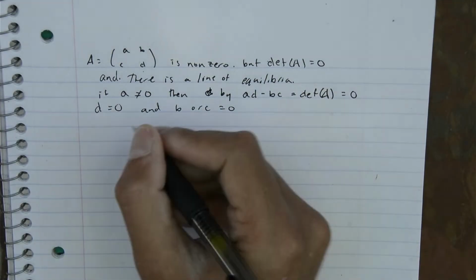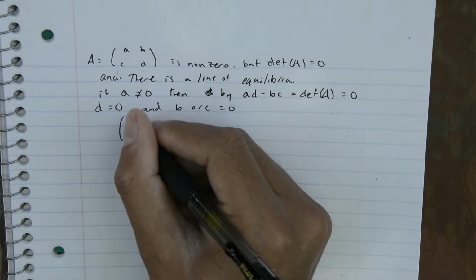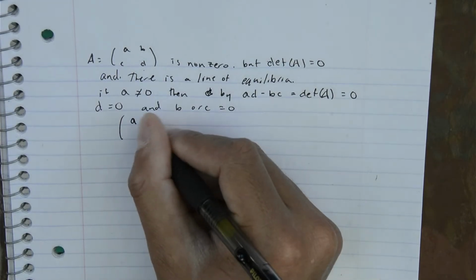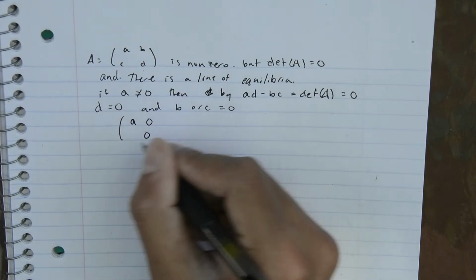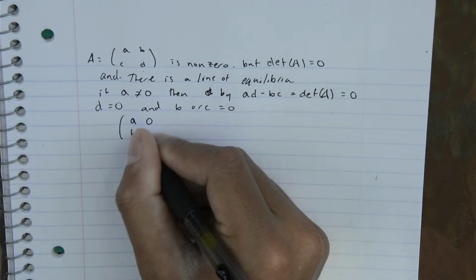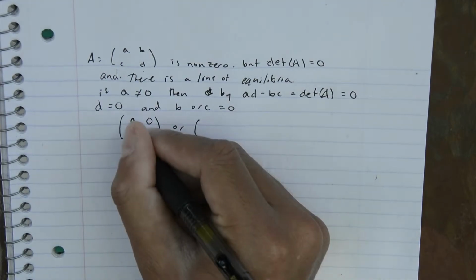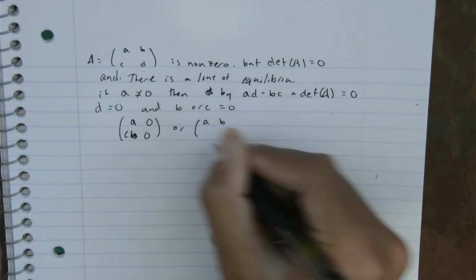Okay, so we can then rewrite this as A, 0, 0, B, or let's say C, I guess, and then A, B, 0, 0.